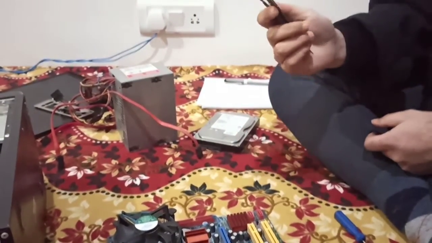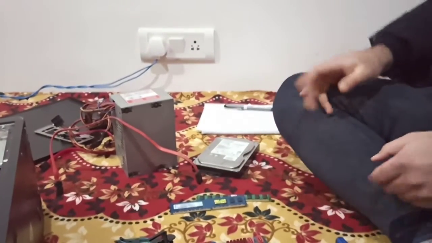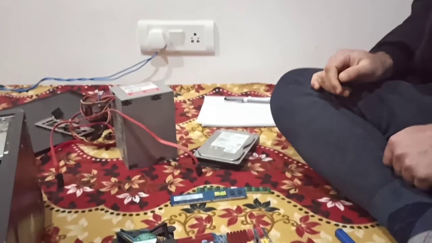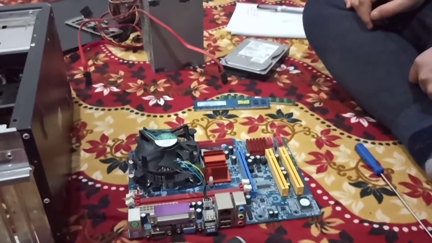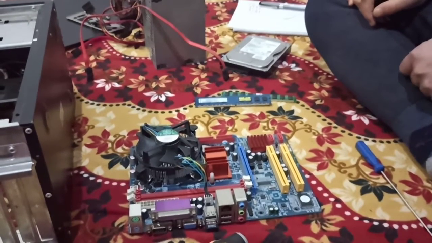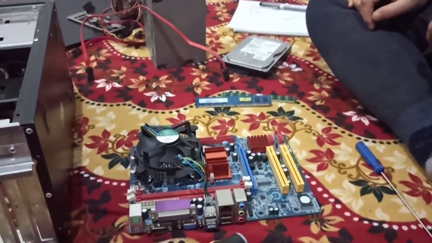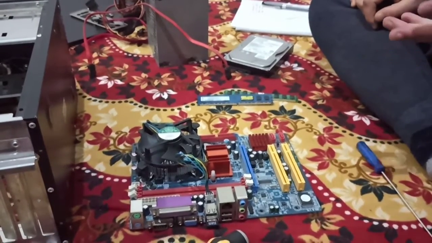These are called RAM, as you know, and this is all about the disassembling process of the PC. Now we have to assemble it. Assembling the PC, I will give you instructions in the coming video.